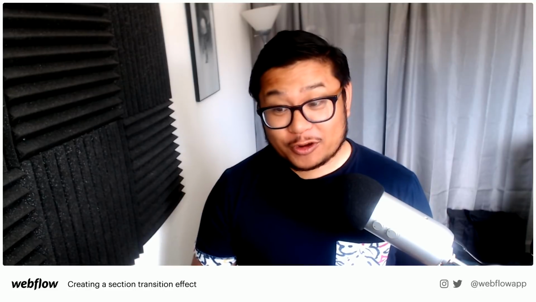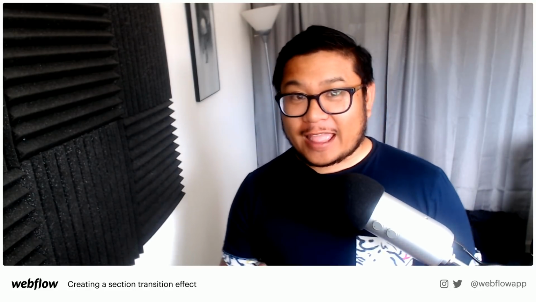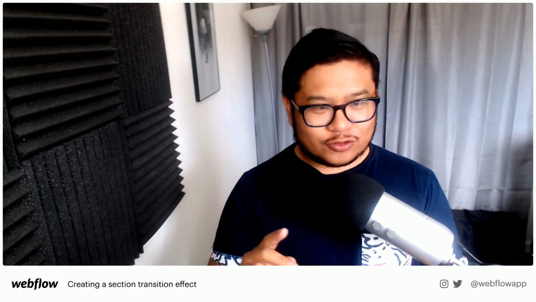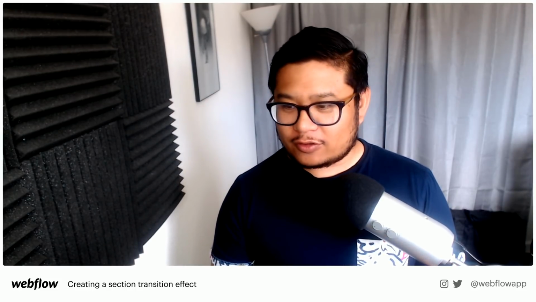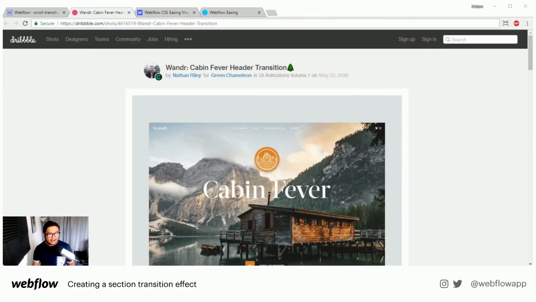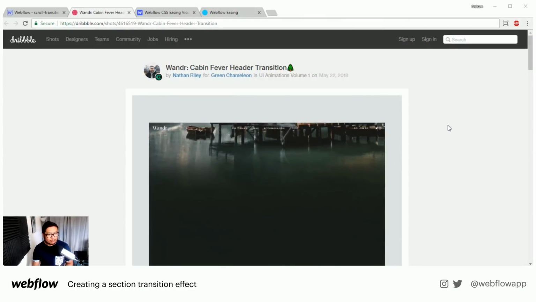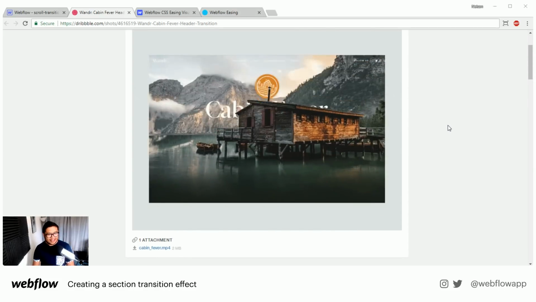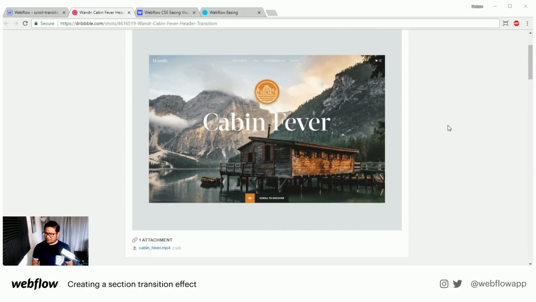What we're going to be doing today, in episode 121, is creating a scroll transition effect. I saw this on Twitter and then on Dribbble. Let me show my screen. This right here is by Nathan Riley, a cabin fever header transition. And as you look at it, it's very intriguing.